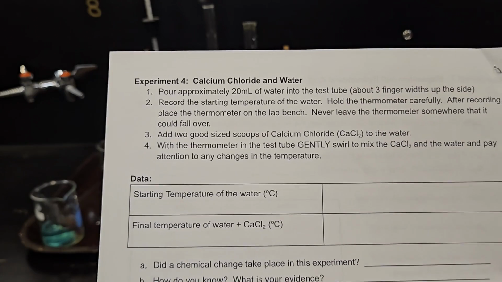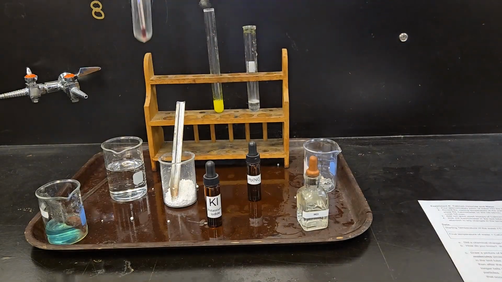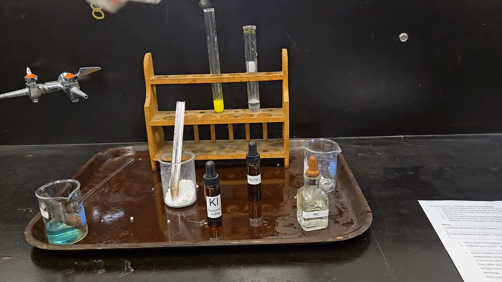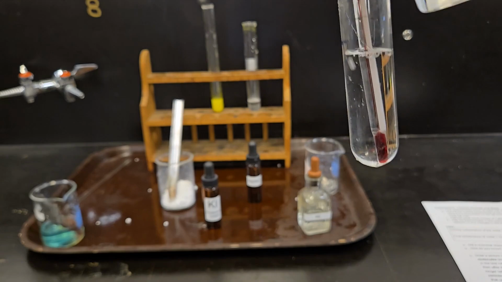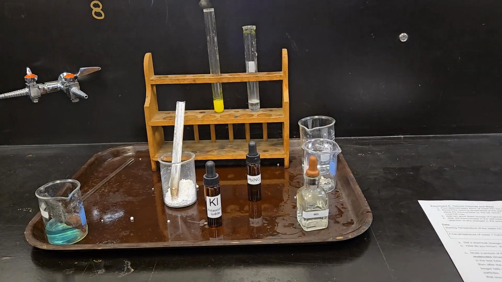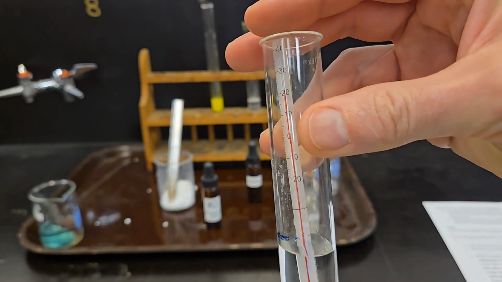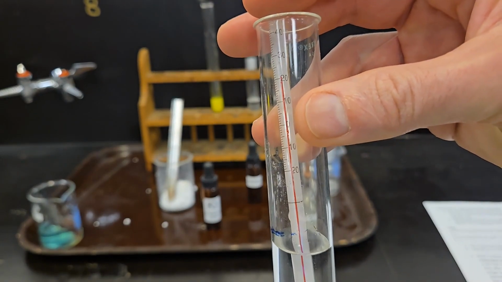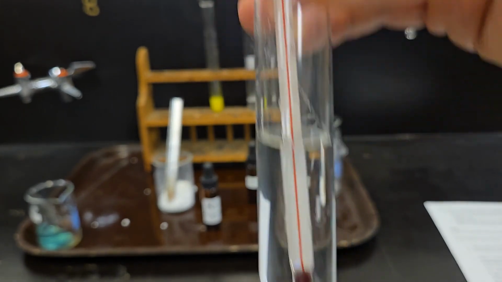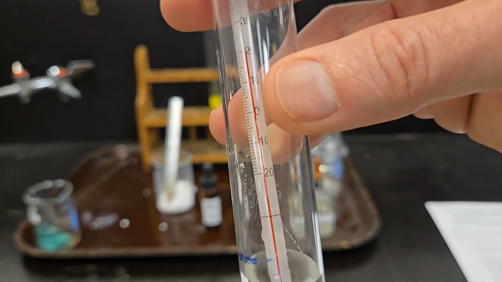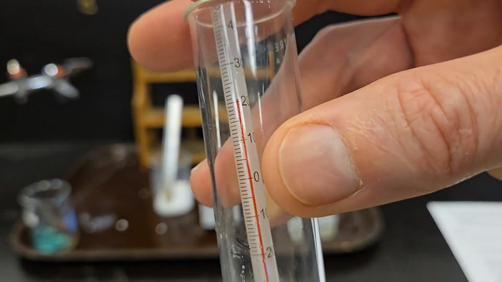Experiment number 4, calcium chloride in water. Now for this one, we're going to have to add some water and make sure our temperature is correct. So we got to take some time to let the temperature get up there in our water. So we need to let this thermometer sit for a few minutes. Make sure they're the same temperature. Fortunately, before I started this, I verified these temperatures. So this water is the same temperature as the room was that the thermometer was in.